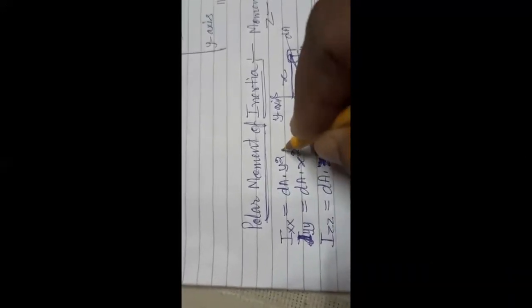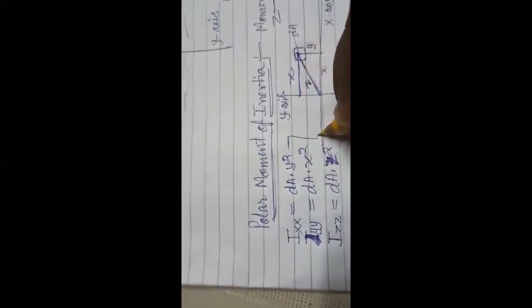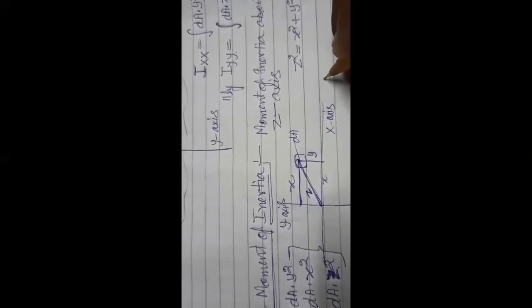So by these three equations and this equation, we can say that dA into z square is equal to dA into x square plus dA into y square.